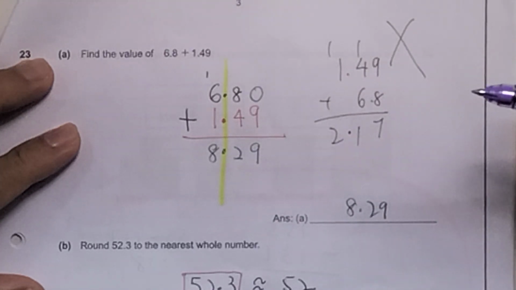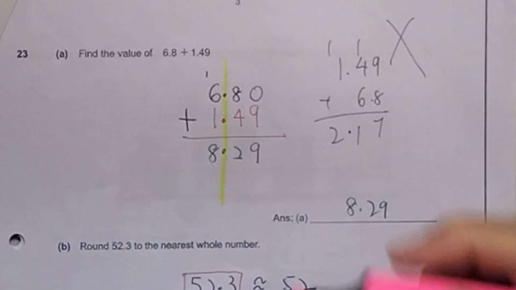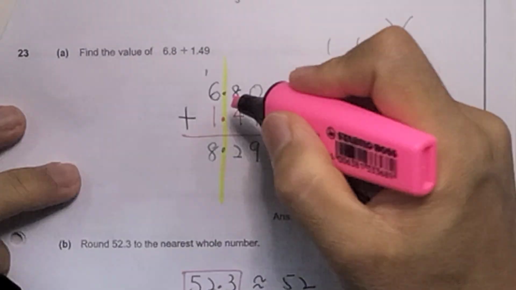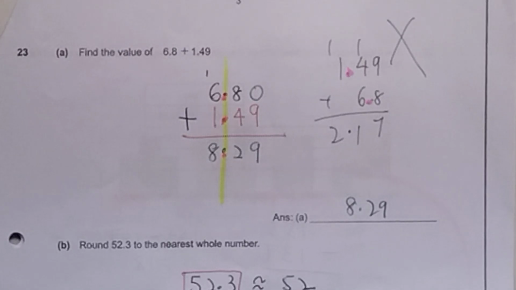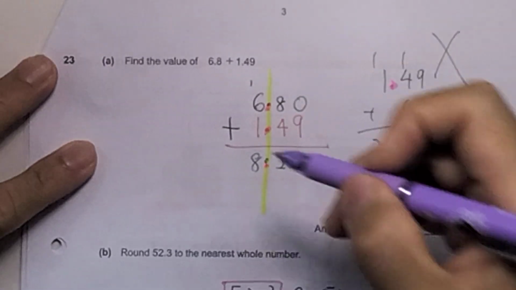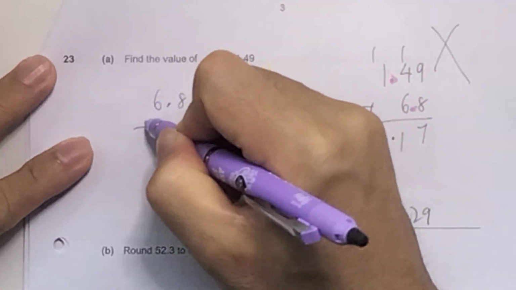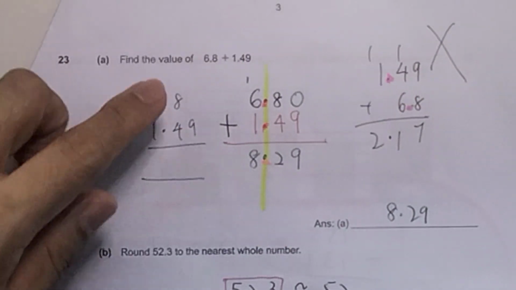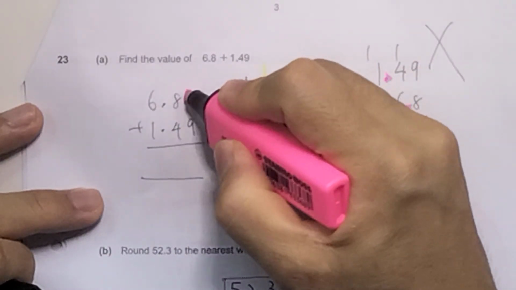That's wrong. First thing you look at is, you see the problem? The decimals are not aligned. So align the decimals first, and then you do your addition. It looks a bit weird, of course, 6.8 plus 1.49. If you're not comfortable seeing an empty space here, you need to fill in the empty space with a circle.